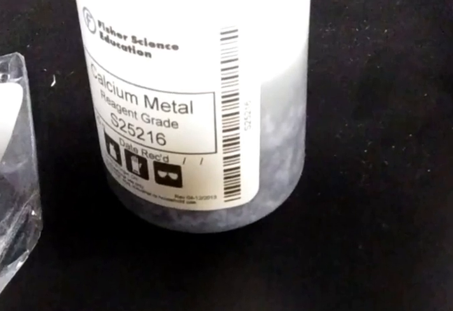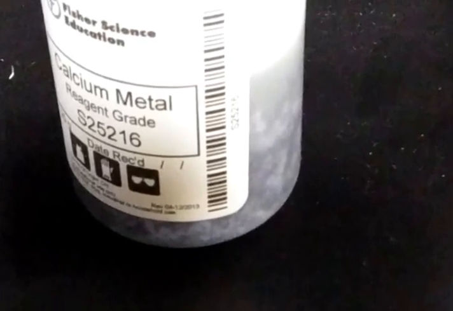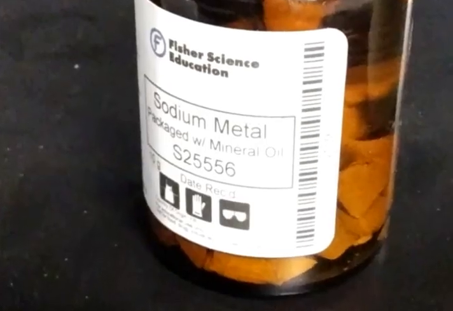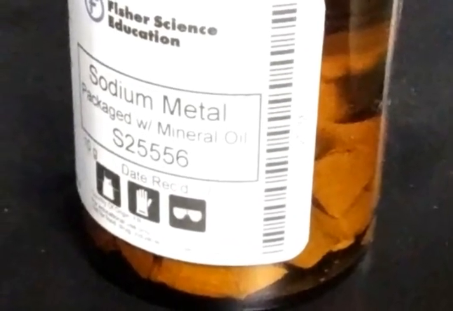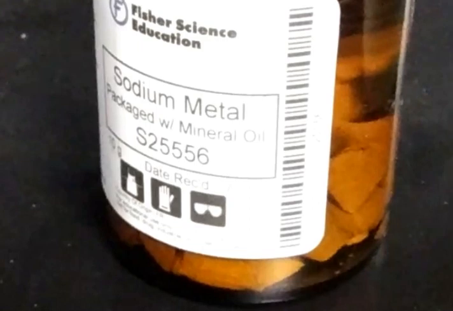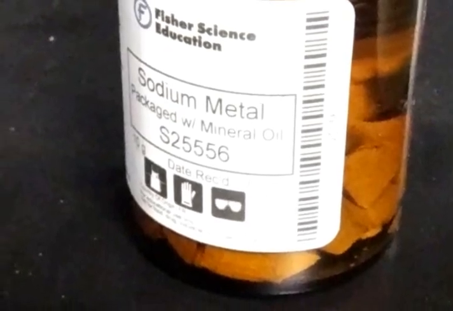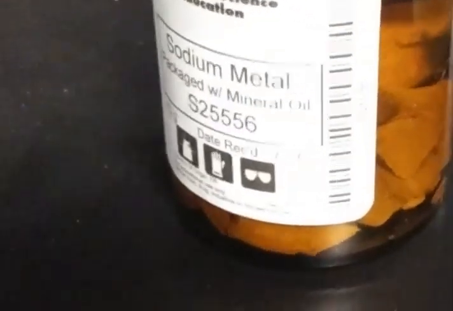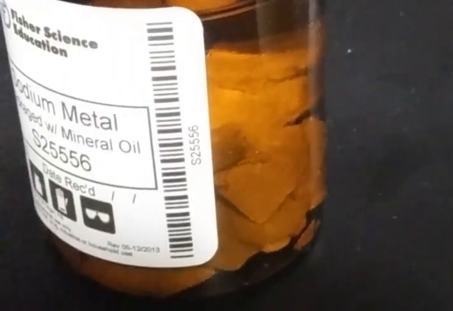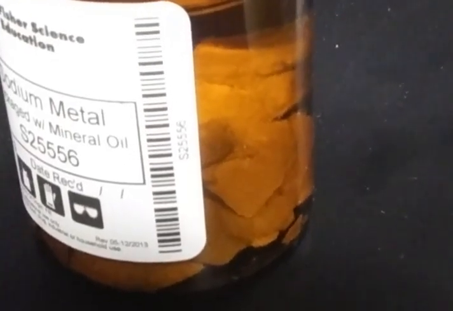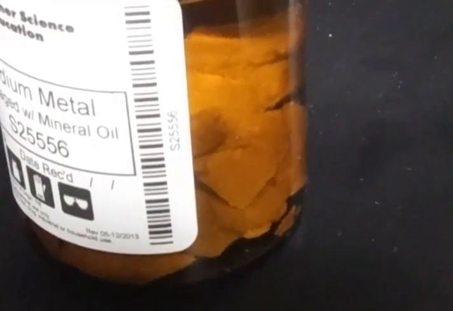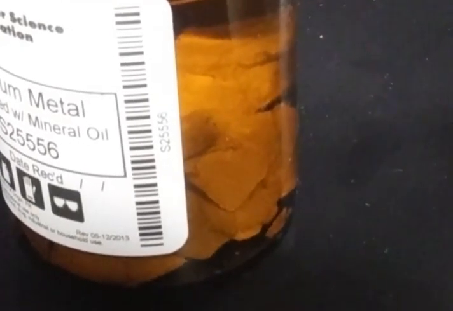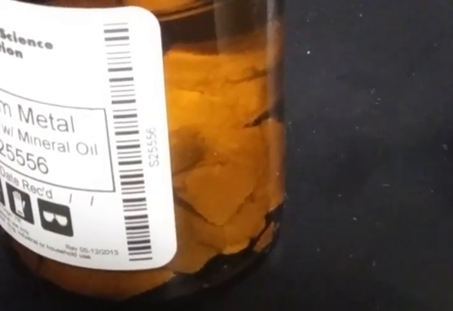And we store it under oil because it will react with moisture in the air. We also have some sodium metal here. Now, sodium is so reactive that it's packaged here with mineral oil. It's so reactive that we have to keep it away from oxygen, or else it would start to combine with oxygen. It's a nice white color. If we were to mix it with water, it would start to react quite violently, and in fact it would catch on fire, which we do not want to do.